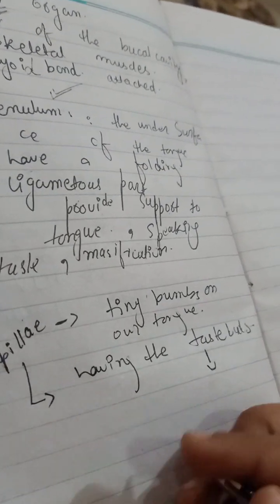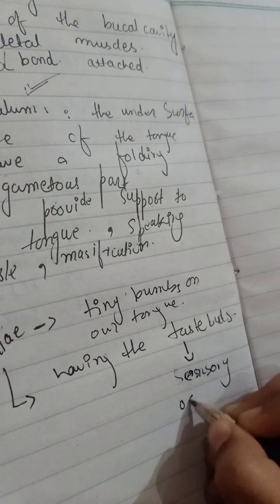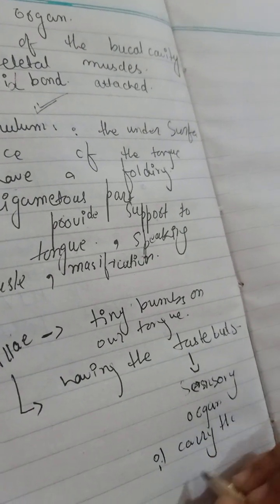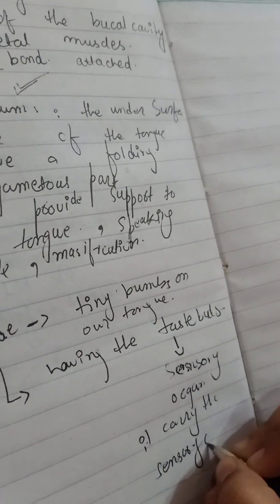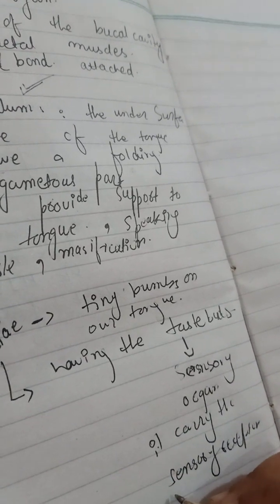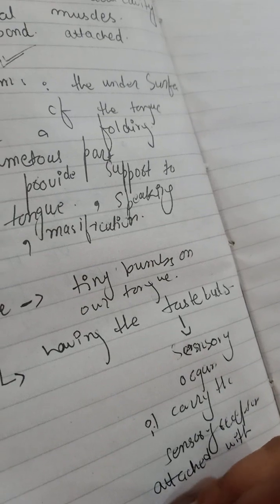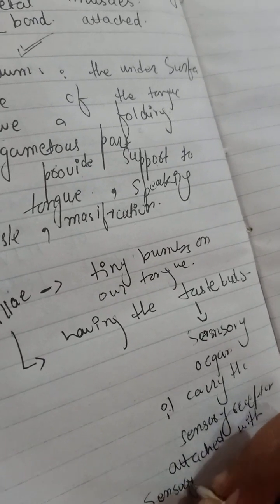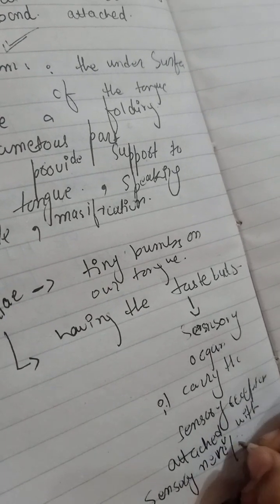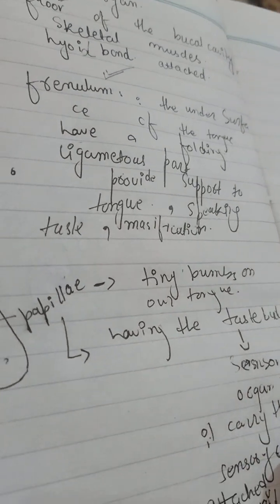Taste buds are basically sensory organs. They carry the sensory receptors, and these sensory receptors are attached with the sensory nerve fibers, or you can say they are attached with the nerve endings.